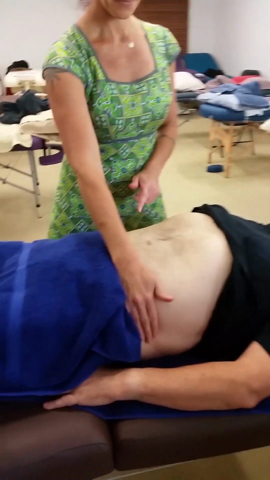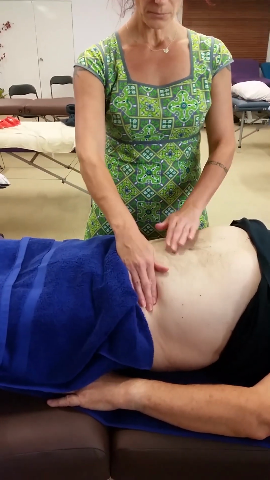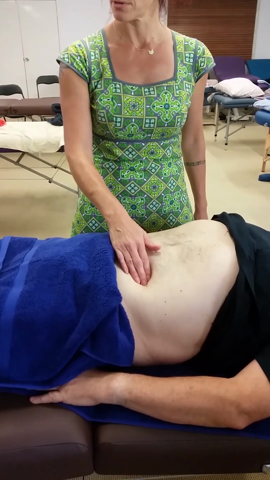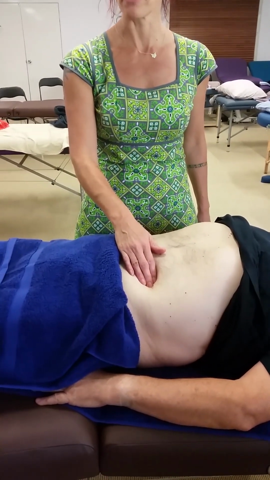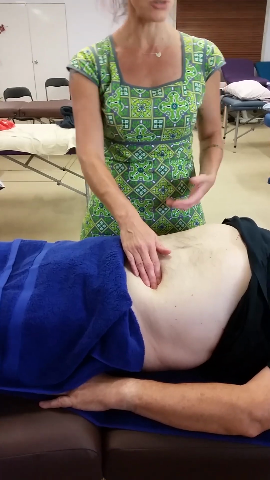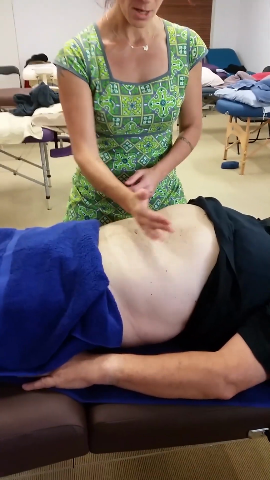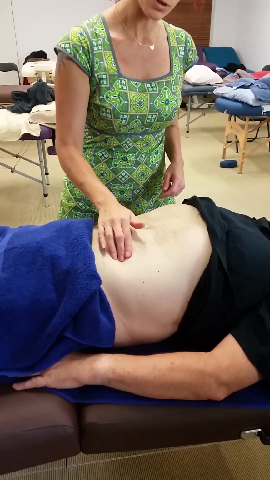Belly button, top of the hip, right in the middle. Usually you can feel a pulse. The aortic bifurcation's right there. Everyone knows, you guys know about this, right? So, again, exactly the same. Coming off the midline this time because it's more left.